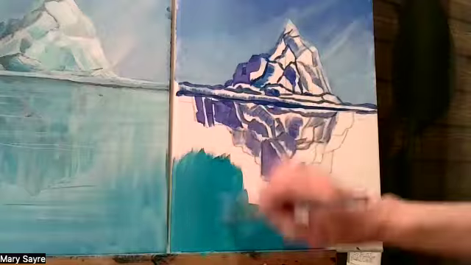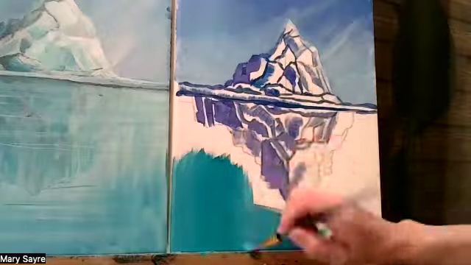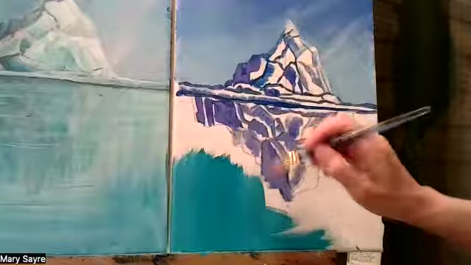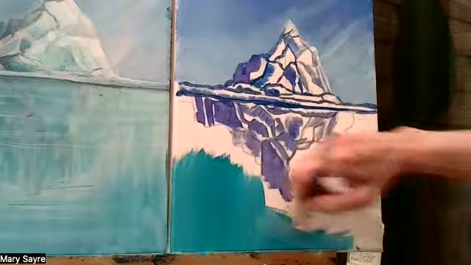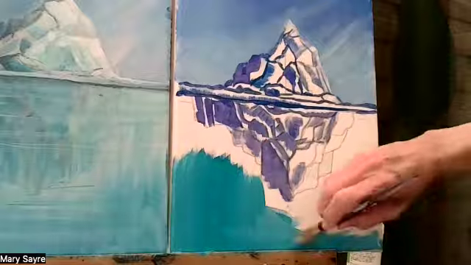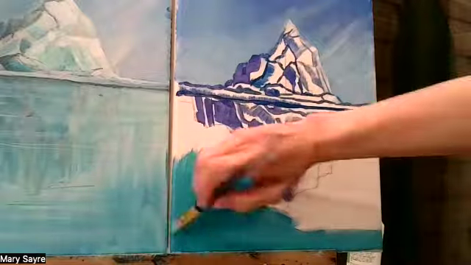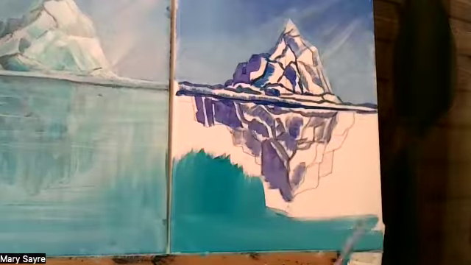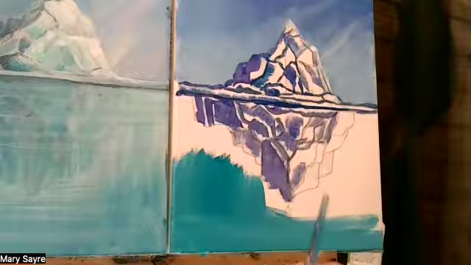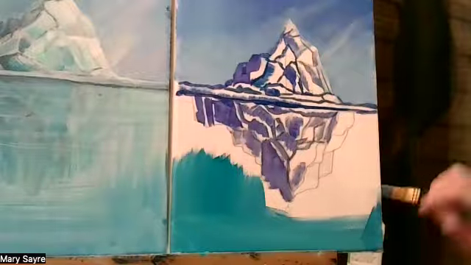And if you don't get it right the first time, you let it dry and you just come back. To let this dry takes only minutes. It's not very long. So see, this now looks dense. It looks like darker water. It's more dense. It's cold.